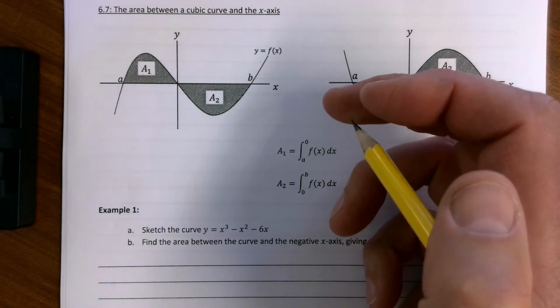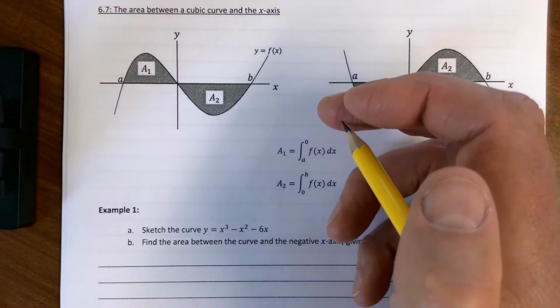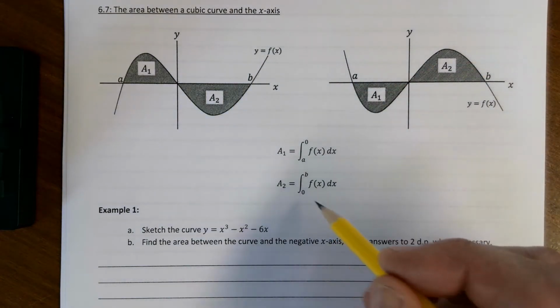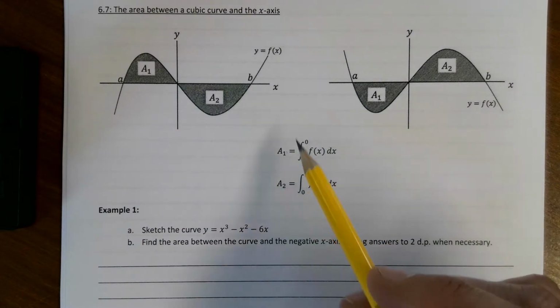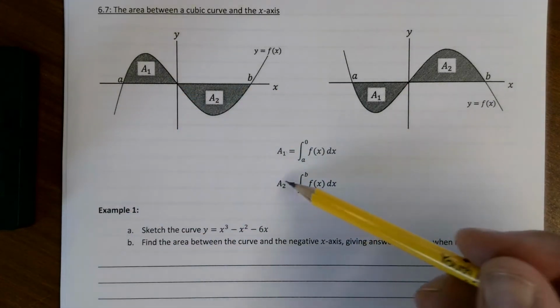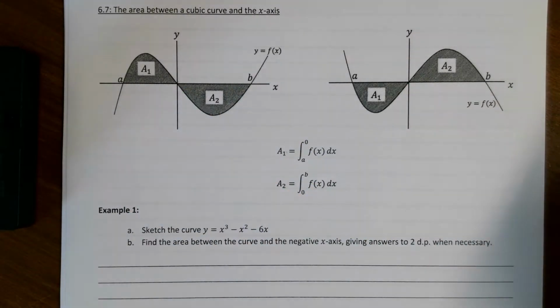So we actually really need a sketch of the curve, and that's why the example below says that. So we just need to be careful of that. And here, area 1 is in between 0 and A, and area 2 is in between B and 0, so we need to set it up like that.